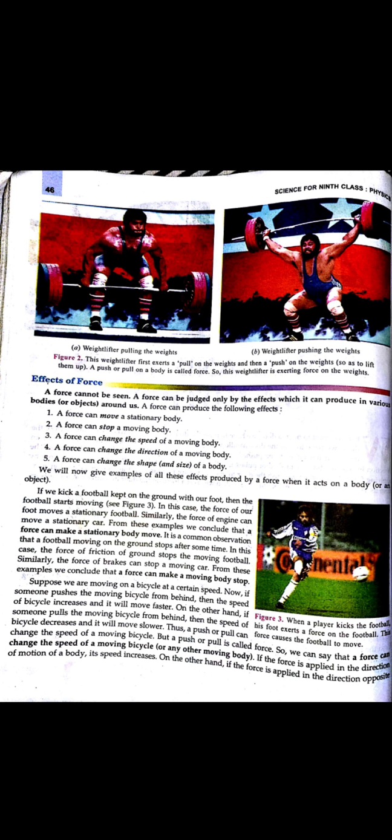And the non-contact force can be applied without touching, like a magnetic force on a body. If we have an iron nail and we bring it towards a magnet, it gets attracted towards the magnet without touching, because we don't give it contact. It just moves from a distance to come to the magnet. Okay, so these are the effects of forces and the types of force.